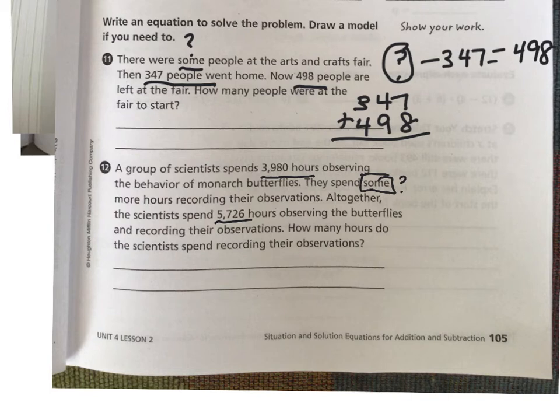All right, let's start back at the beginning. I have a group of scientists that spend 3,980 hours observing. Then it says they spend some more hours, so plus, we don't know how many though, so that's our question mark.